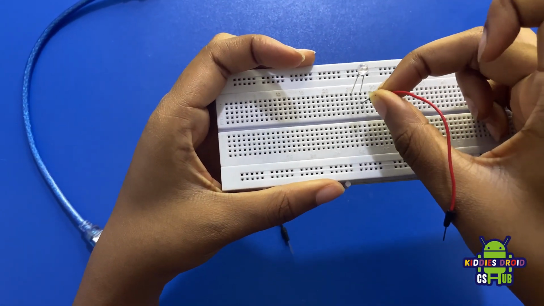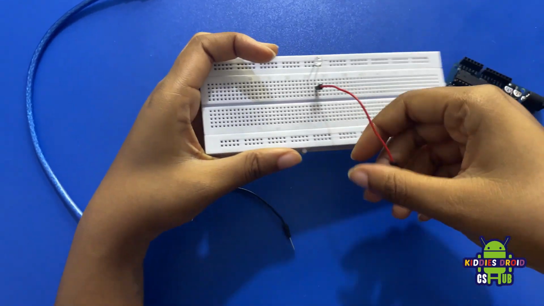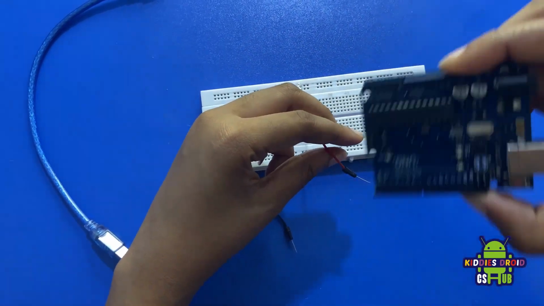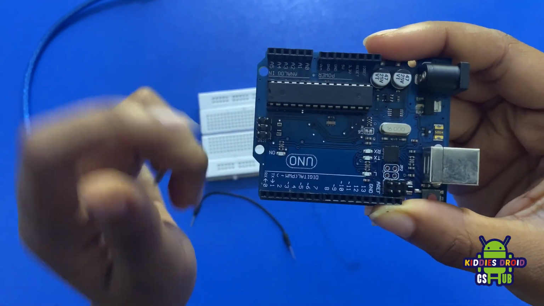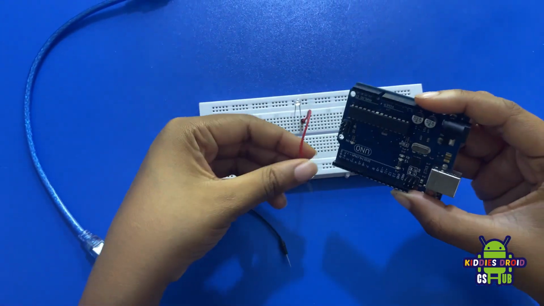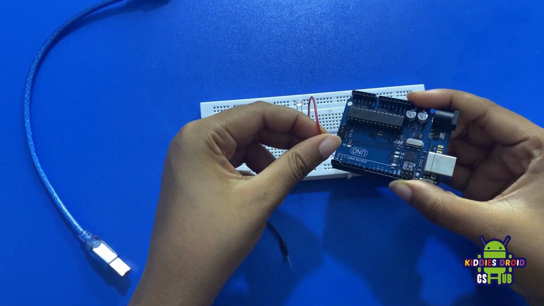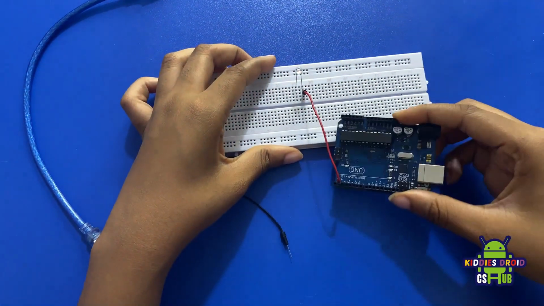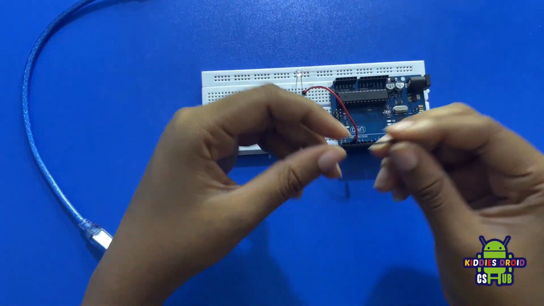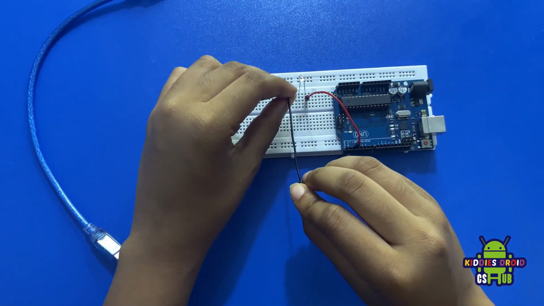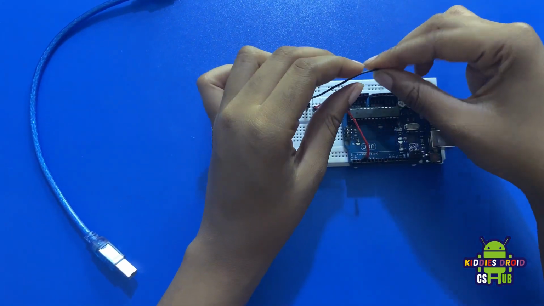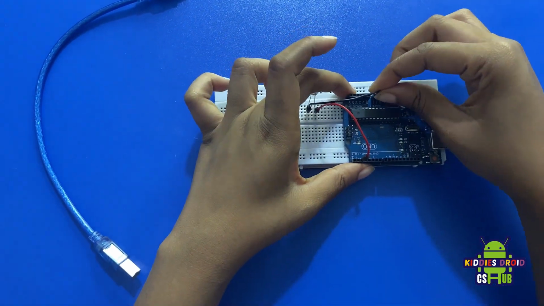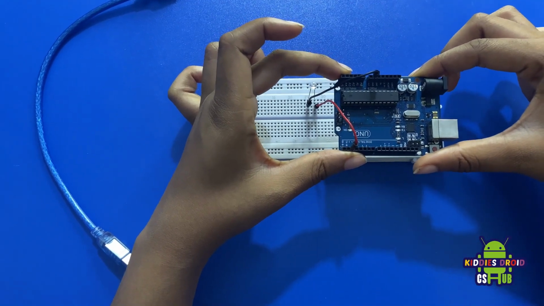So this red jumper is going to the long leg, and I'm connecting it to pin 2 of my Arduino board. Then I'll connect the short leg to GND.